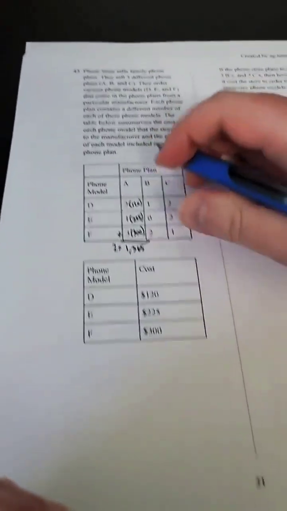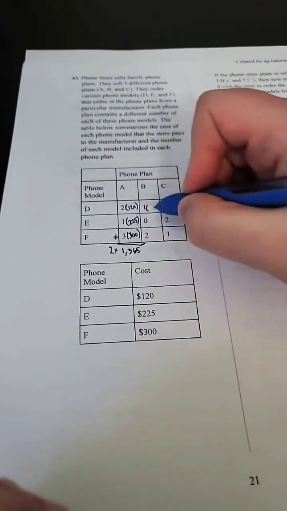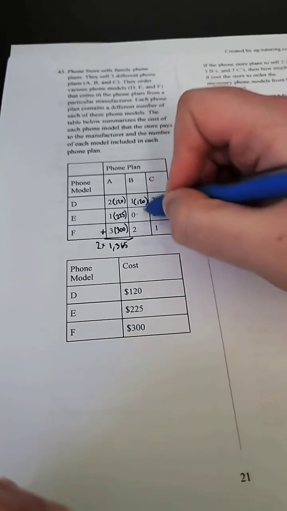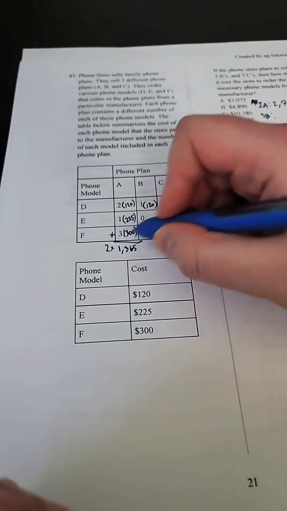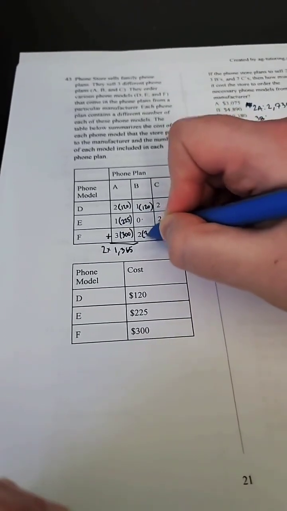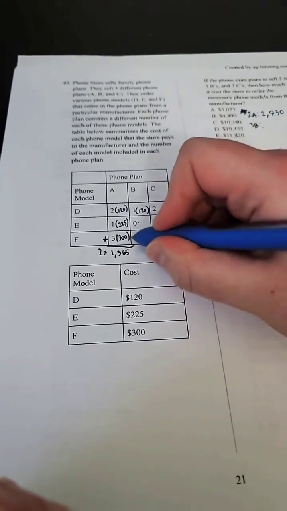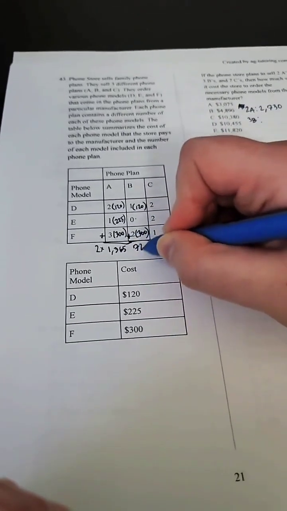So again, let's multiply by what each of them is. Like one of the D's, 1 times 120. 0 is just, we don't need to do that. They're going to get 2 of the F's, which each cost $300, so 2 times 300. And then we're going to add those up. So when we add these up, 720 for B.